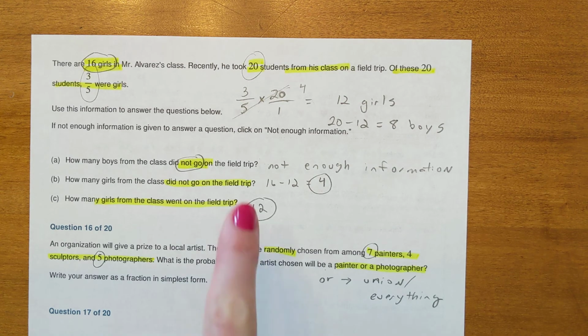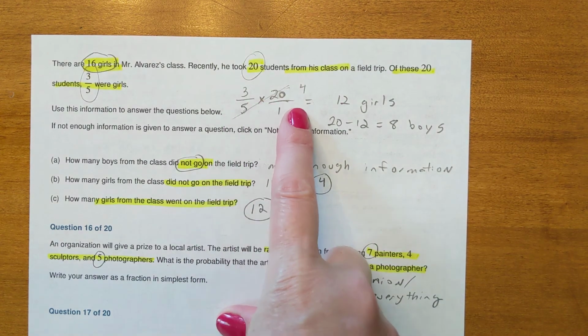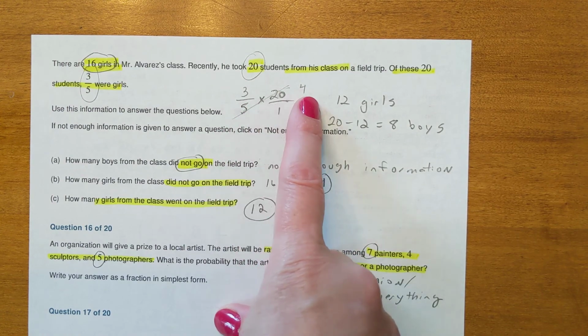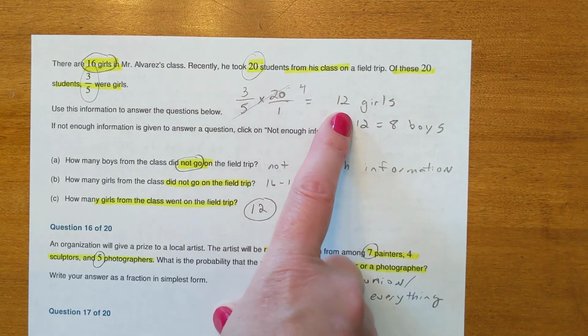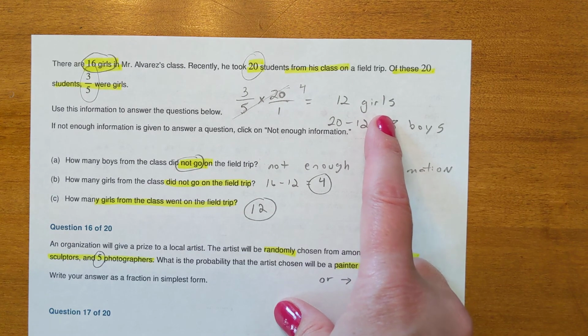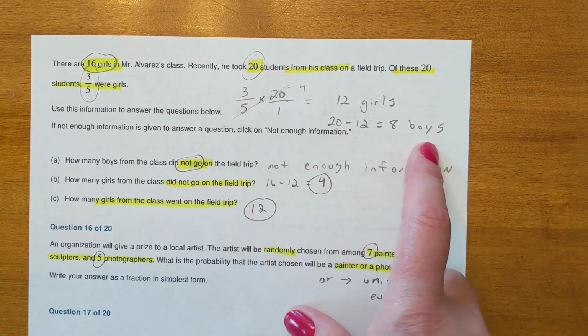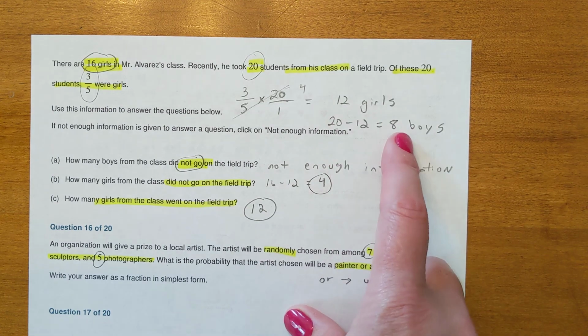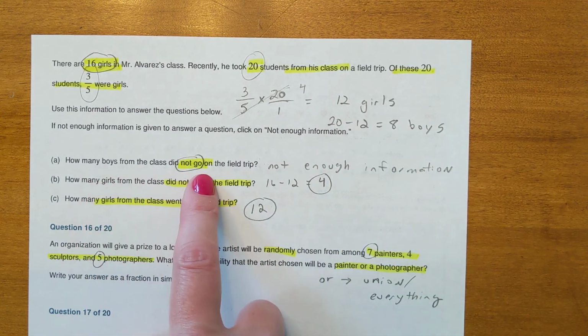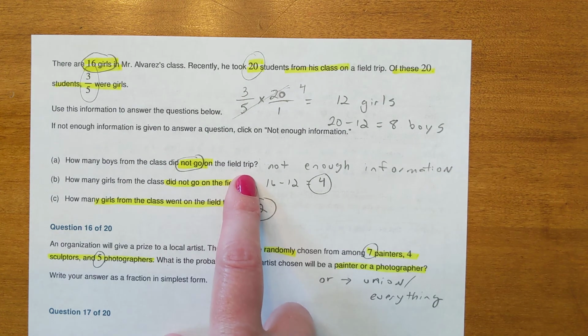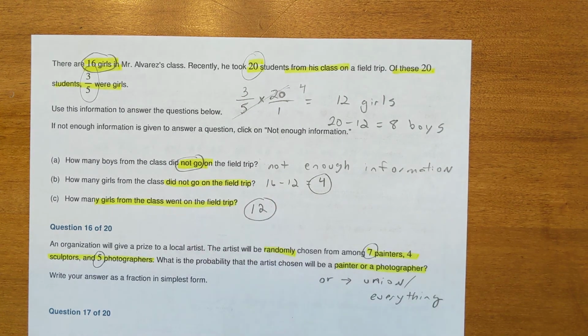All right, so 3/5 of 20, 3/5 times 20, I canceled 5 into 20 to get 4, and 3 times 4 is 12, so there's 12 girls that went on the trip. And if there were 20 students that went, that means eight boys went on the trip. So 12 girls went and 8 boys did. So how many boys did not go on the field trip? I don't know. They didn't tell us anything about not going on the field trip, or even how many total students are in his class, so we can't figure that out.